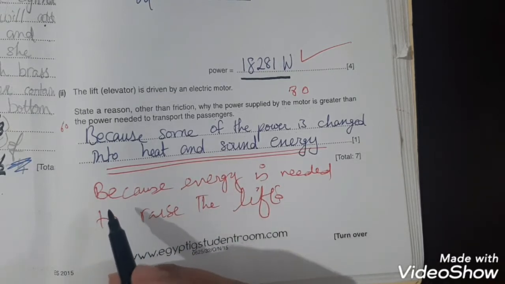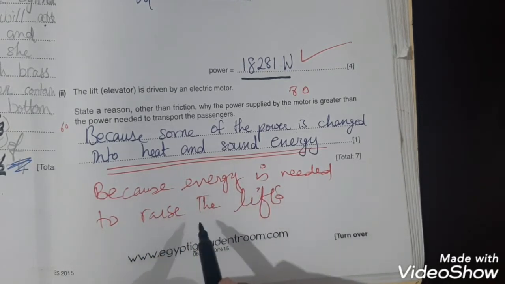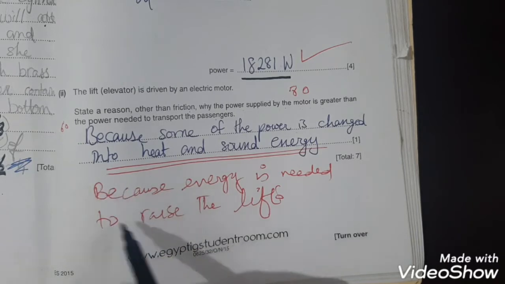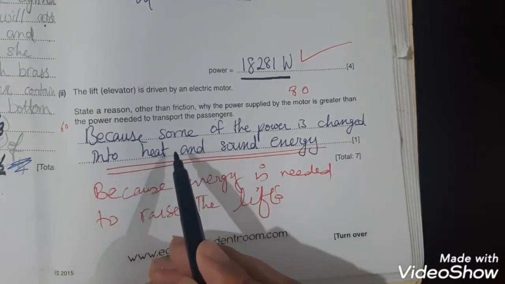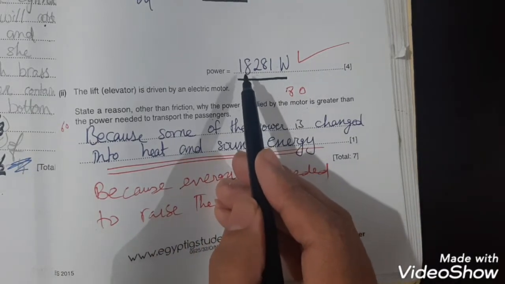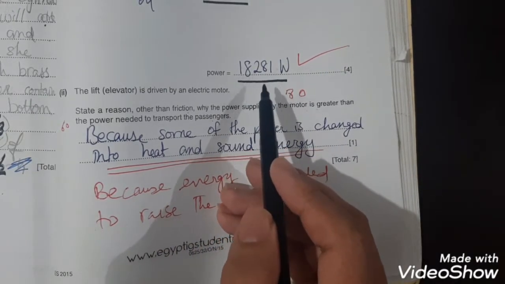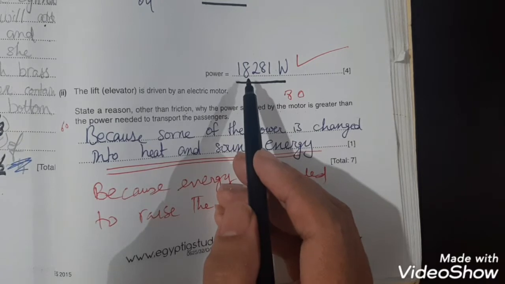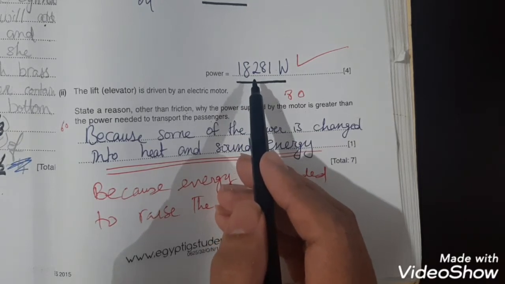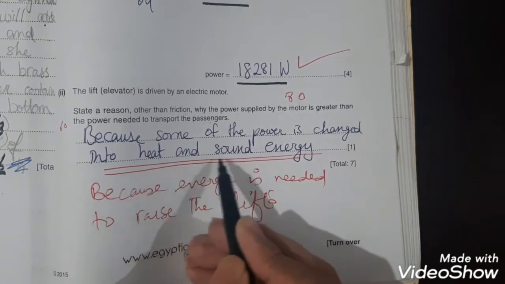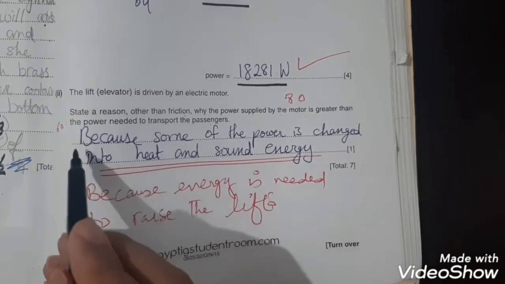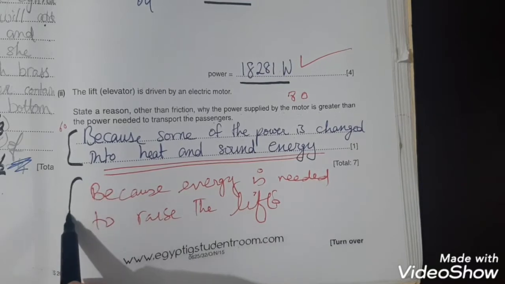So because energy is needed to raise the lift, this will be the final answer. If 18,281 watts is needed, maybe more watts of power is used because some of its power is changed into heat and sound energy. So you can write this or this.